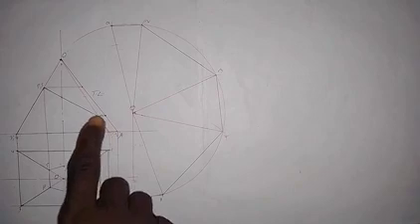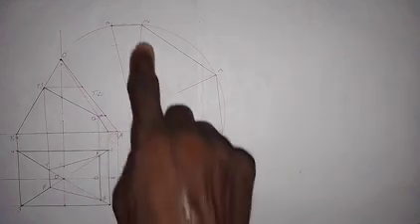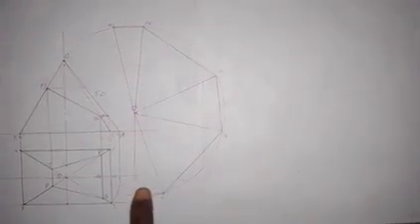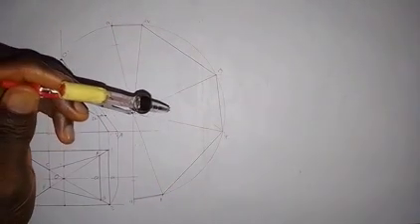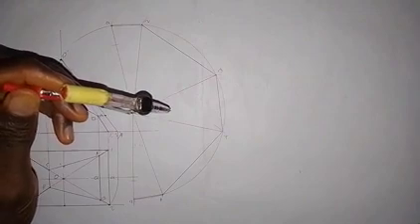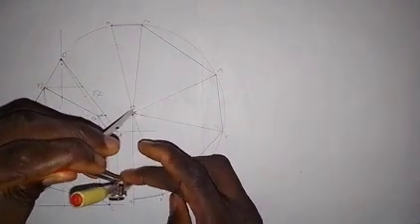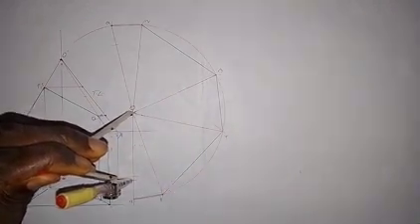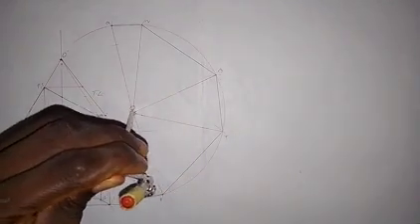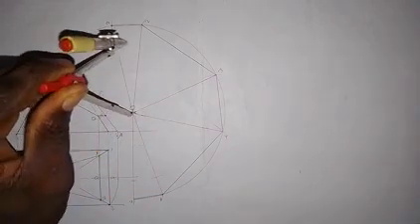This is 1 and this is 2. So we need to locate this point also here on this line. I'm sorry for that. So I need to come back here, or I'll just take it from here to here. Okay. So take it from here to here. So I need to locate it. So I'll mark this, and also I'll mark it here.